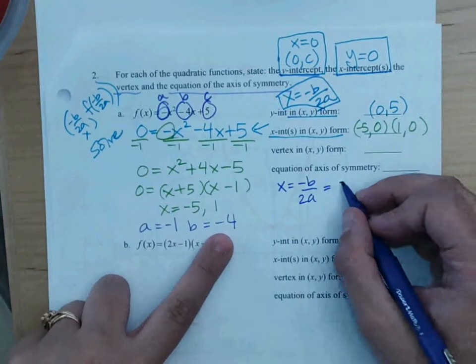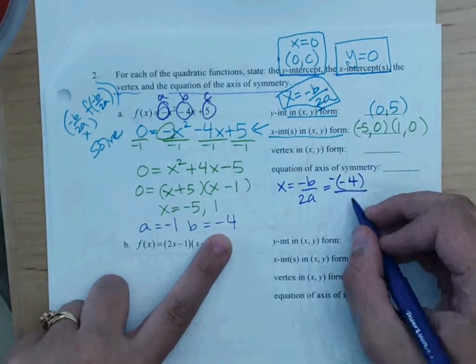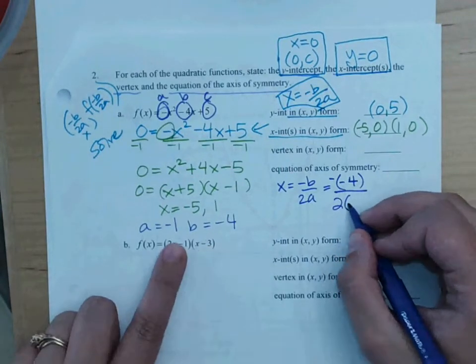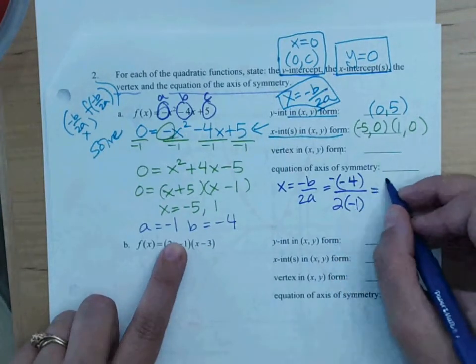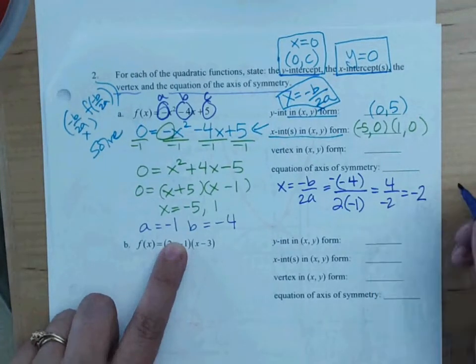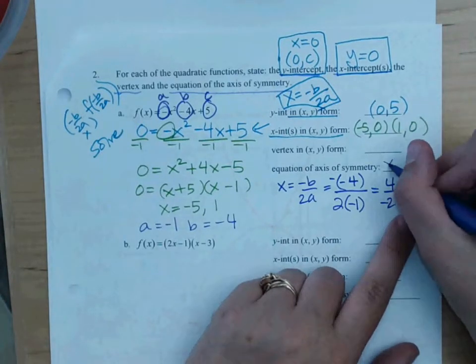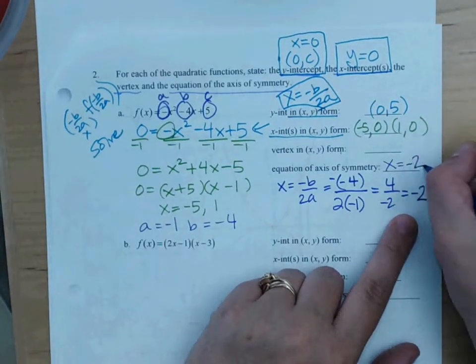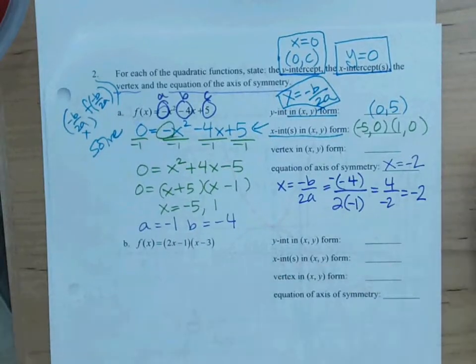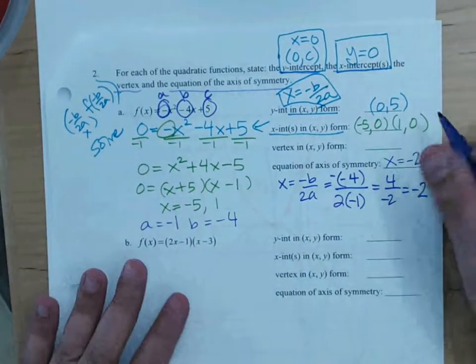Negative b is negative, oops, negative 4 over 2 times, okay, we get 4 over negative 2, which is negative 2. Now, that's the x. So this is the axis of symmetry. X equals negative 2 is the axis of symmetry. So whatever the x value is, that's going to cut everything in half.